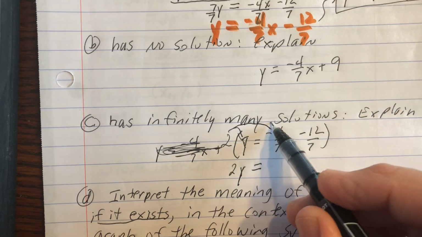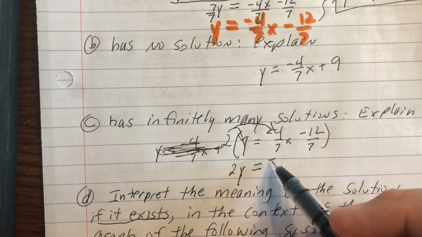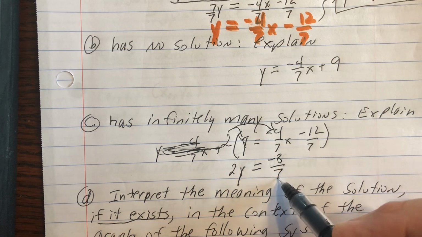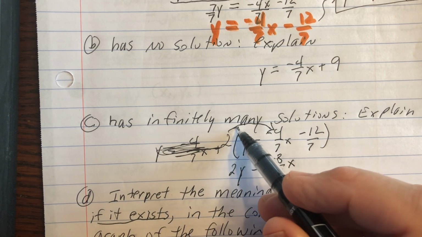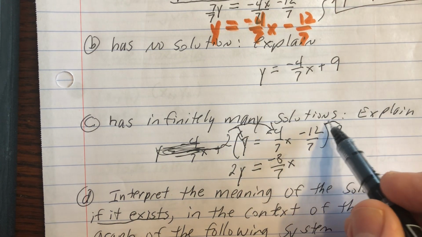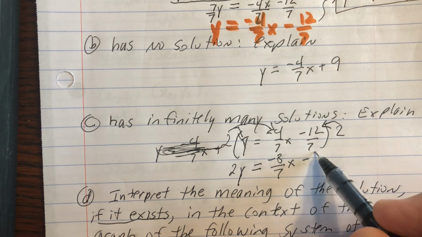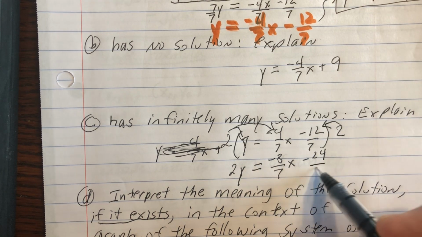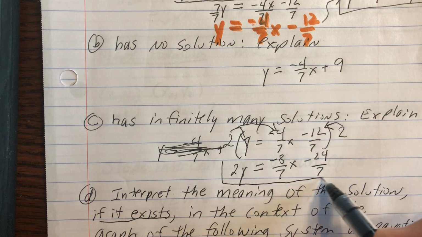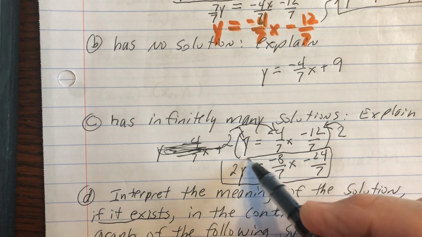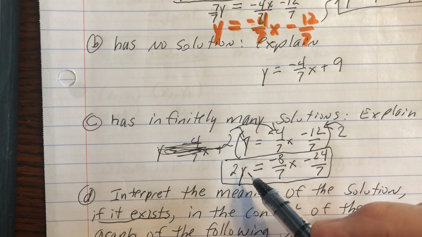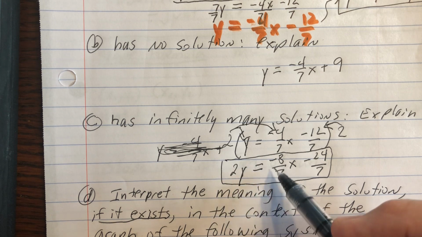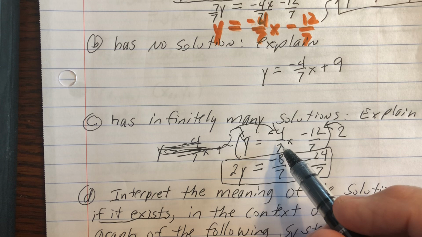Then 2 times negative 4/7 is going to give me negative 8/7 x. And then 2 times this constant term here is going to give me negative 24/7. So if I were to graph those, I would end up graphing identical lines because this equation I just created can simplify down to my reference one.